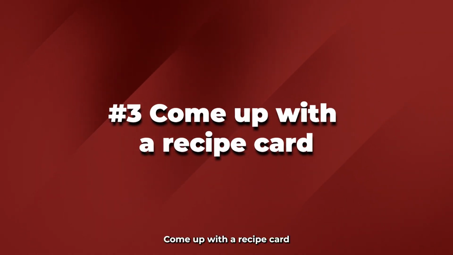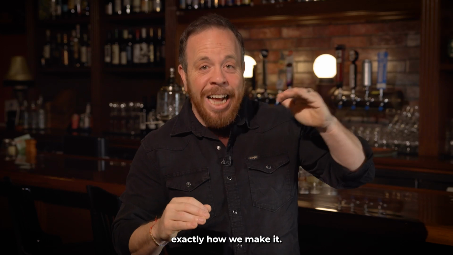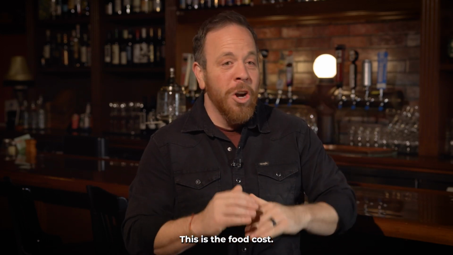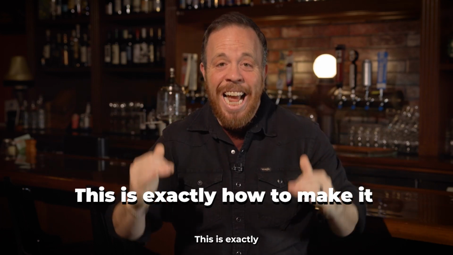3, come up with a recipe card that is finite. Like, this is exactly how we make it. This is the food cost. This is the card. This isn't like an idea. This is exactly how to make it.